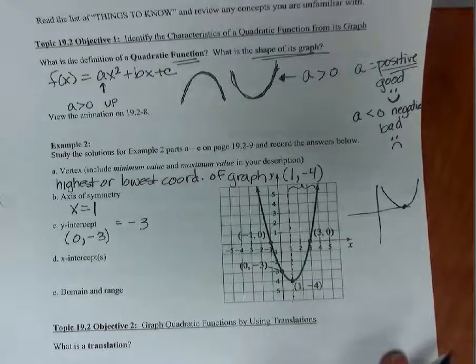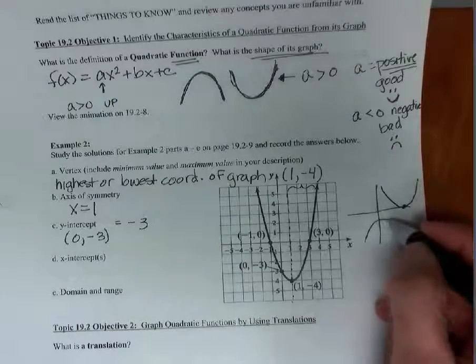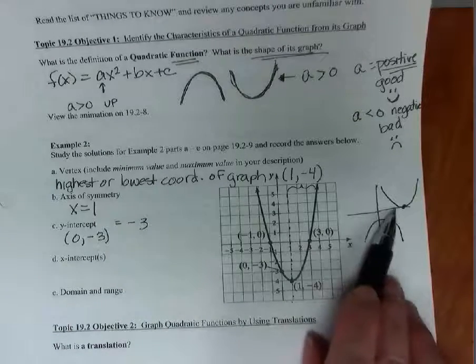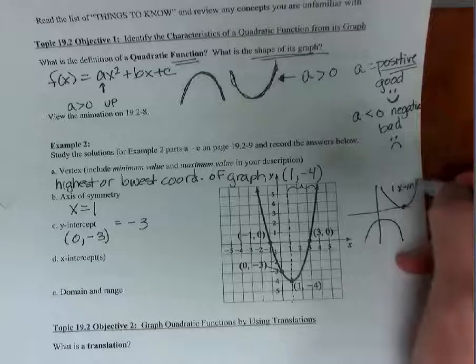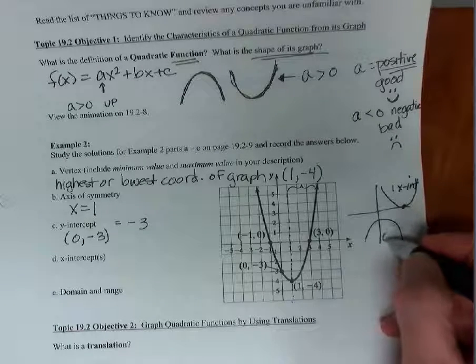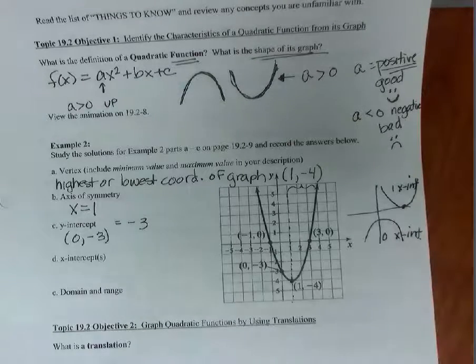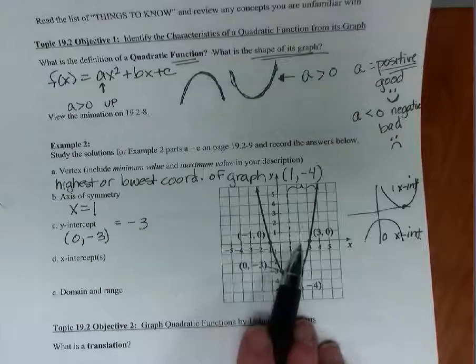In that case, you would have one x-intercept, or you could possibly have a parabola like that that never touches the x-axis. So this would have one x-intercept. This would have no x-intercepts. And the example before us has two x-intercepts.